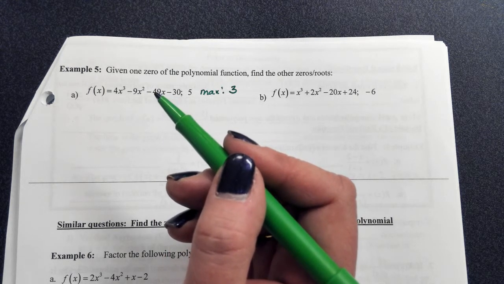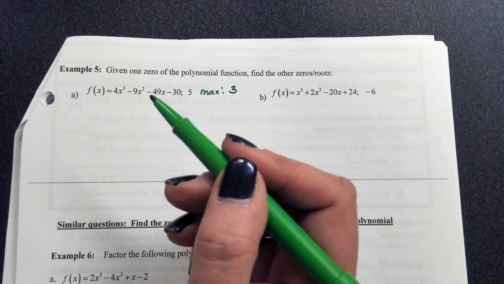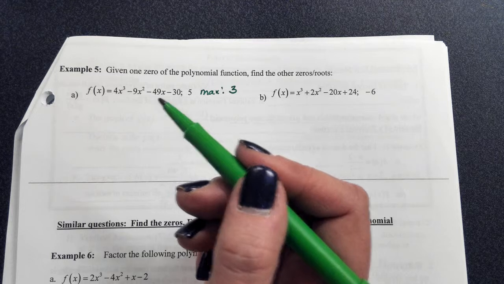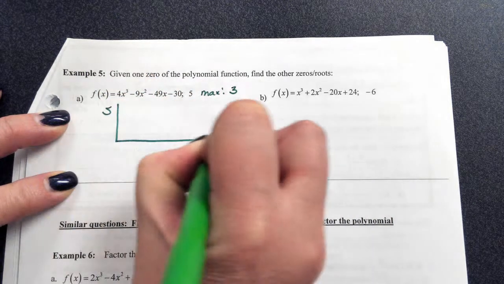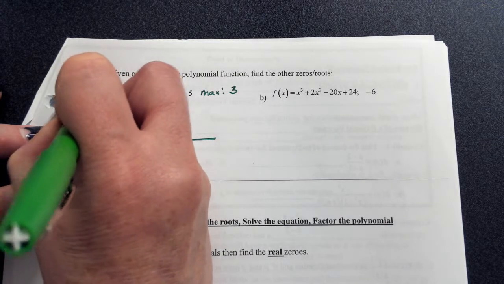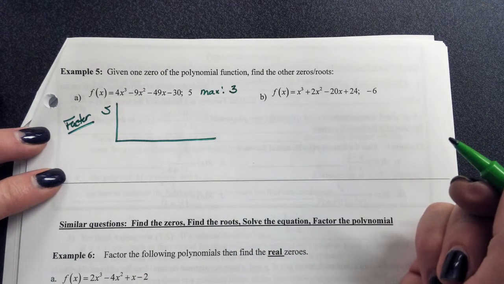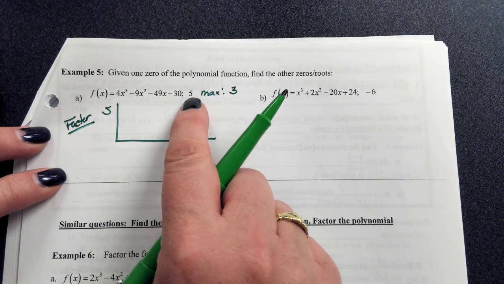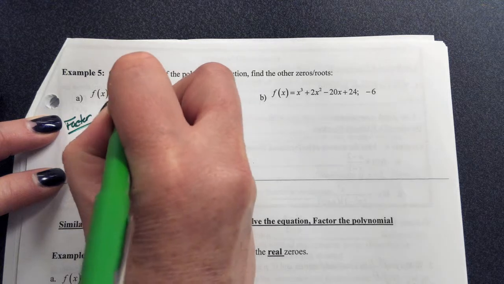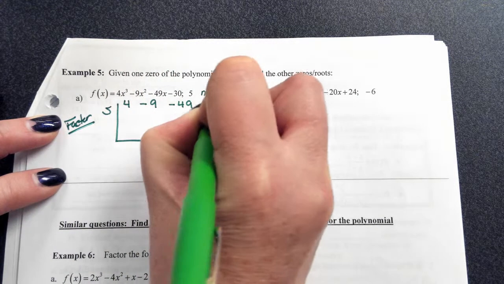It's always a good idea when I ask you to solve an equation to know how many solutions I am possibly going to have. So that's where you look at the degree. So now I can take the 5. You need to first get it in a factored form. So you have to factor it first before you can find the zeros. So just like we did a few minutes ago, I'm giving you the 0 of 5 so that I can line up my synthetic division, the 4, -9, -49, and -30.